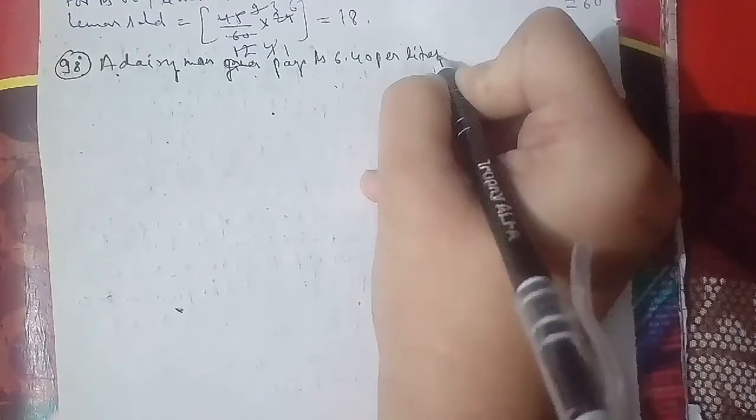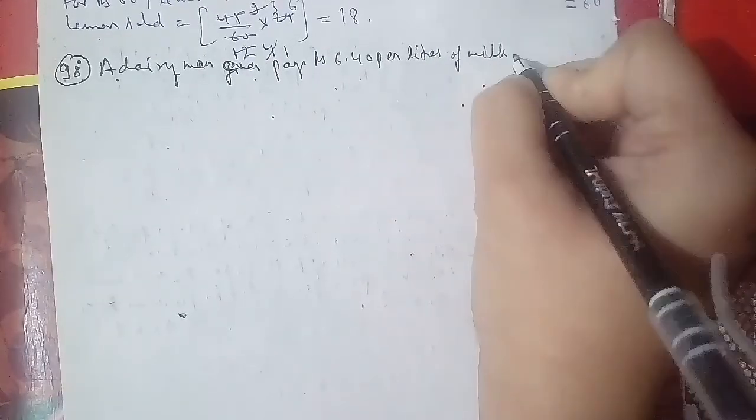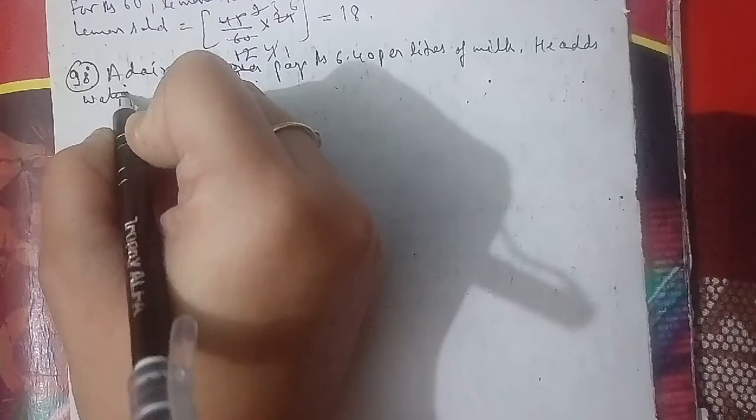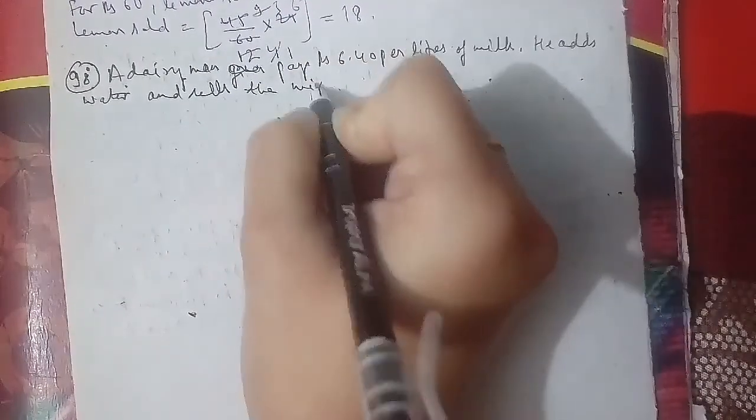A dairyman pays 6.40 per liter of milk. He adds water and sells the mixture at rupees 8 per liter, thereby making 37.5% profit.